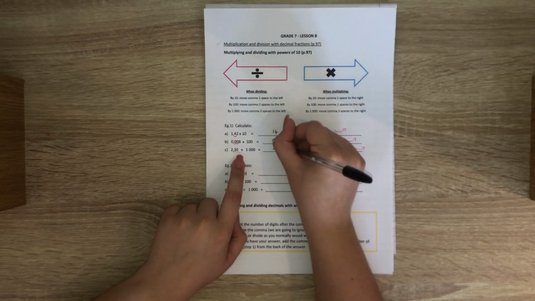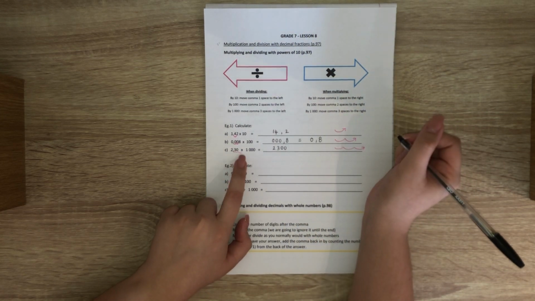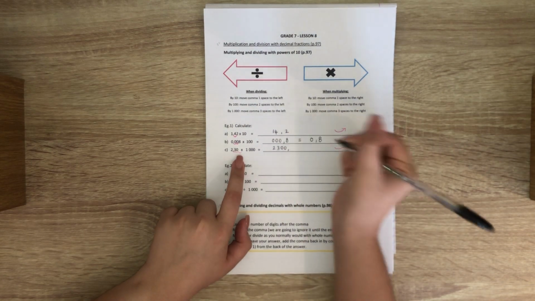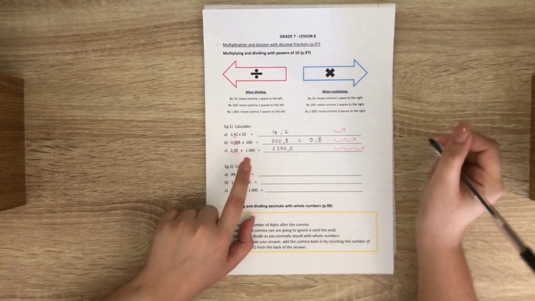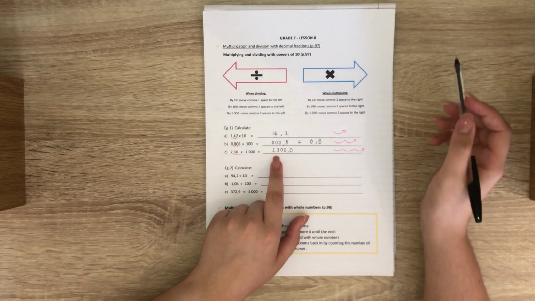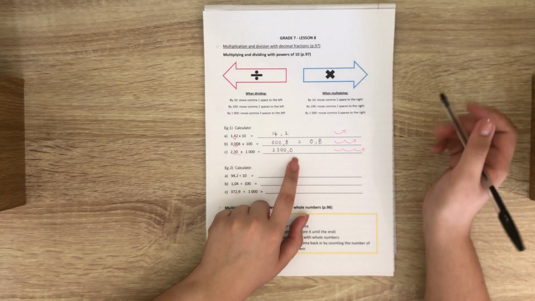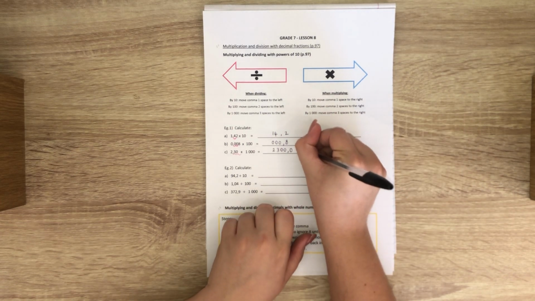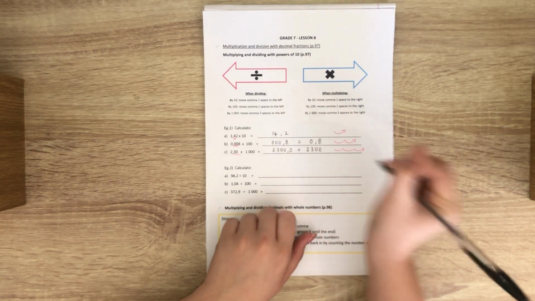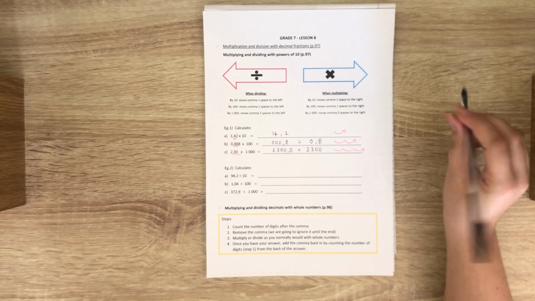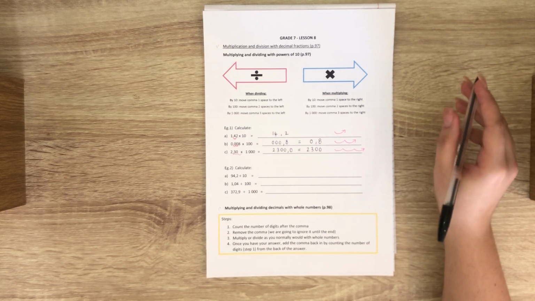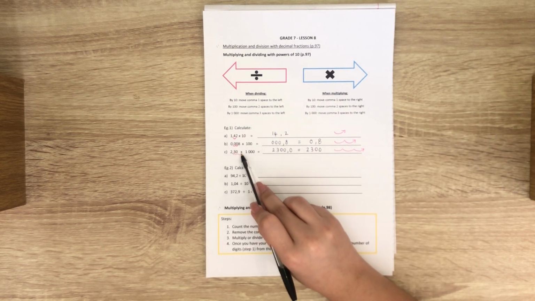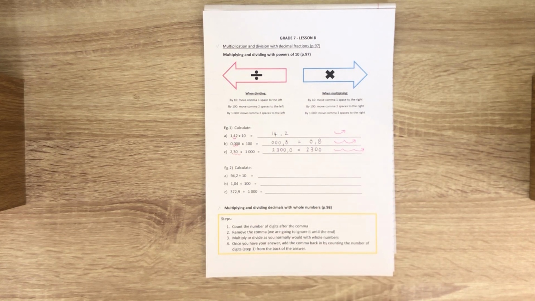Then there's an empty bucket, which you add in the 0. The comma moved to the end, and there's obviously nothing after the comma, so you put a 0. So 2,300, 0. Anything comma 0 is the same number, so we can leave out the comma 0. So our answer is 2,300. So when there's an open bucket, like there was here, you just fill it with a 0.